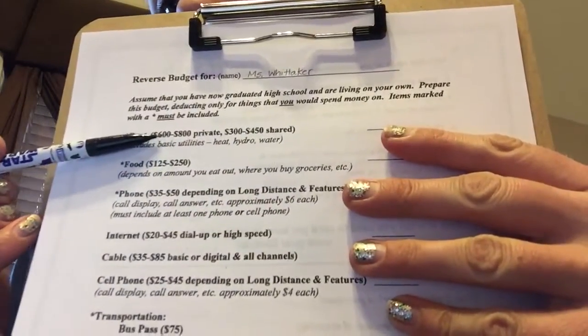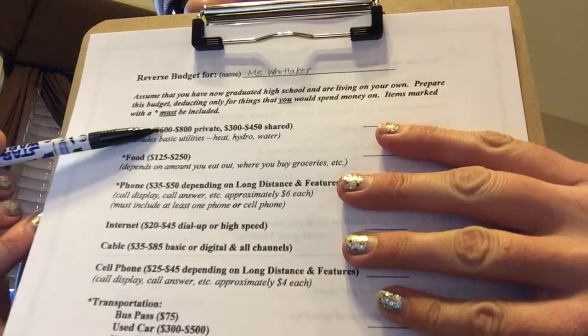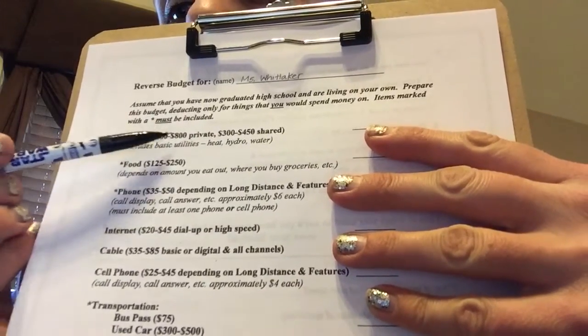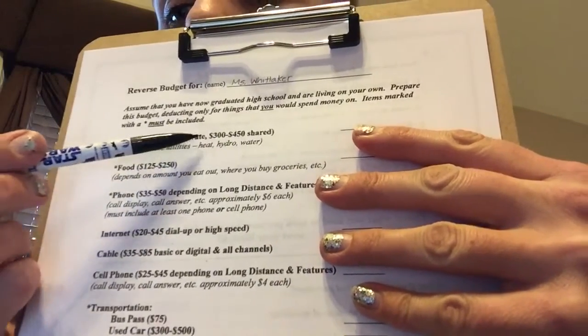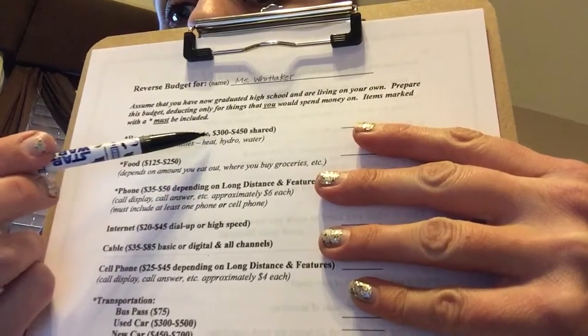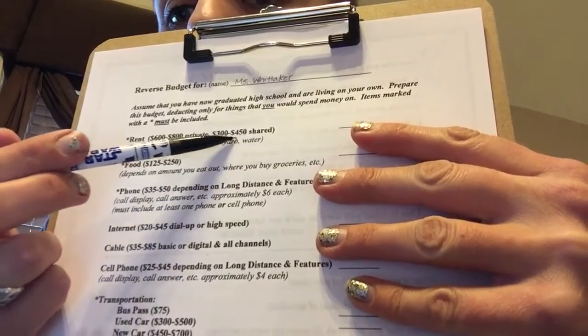So $600 to $800 private, or $300 to $450 shared. So you have to decide, are you going to have a roommate? If you're going to have a roommate, you can have a less expensive home. See? So we're looking at right here. If you want to live on your own, you're going to spend $600 to $800. And if you're living with someone else, then it's the $300 to $450.